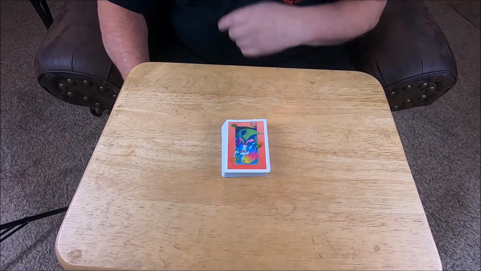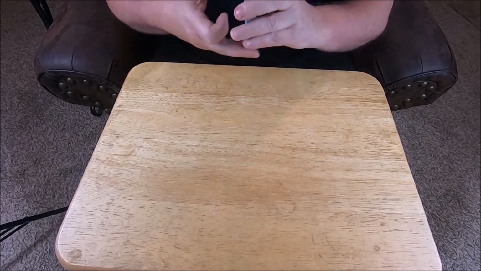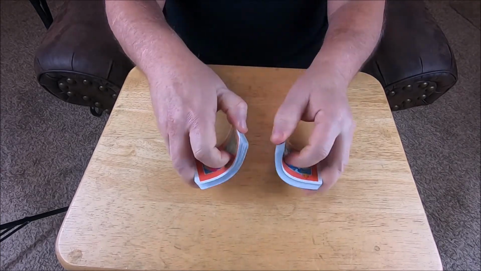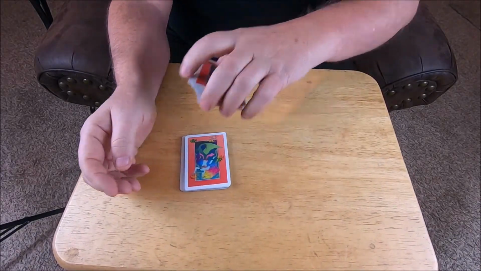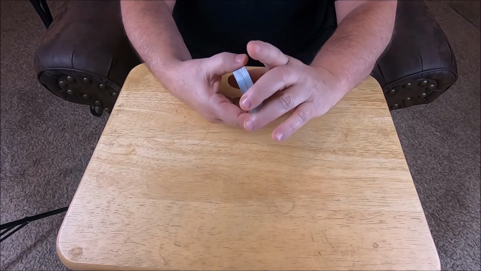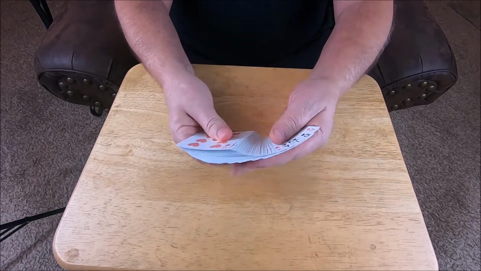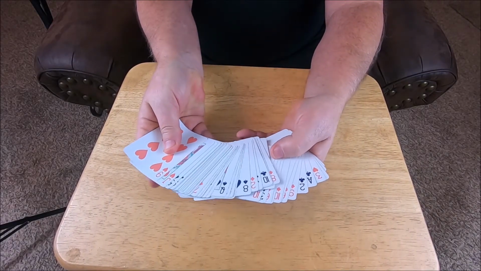Alright, I call this trick 4 cards down. So what you want to do is just have your spectator shuffle the cards anywhere they like. There's really nothing special about this. They can cut them, shuffle them, it doesn't really matter. Now I'm going to show you that everything is just in random order, nothing special.